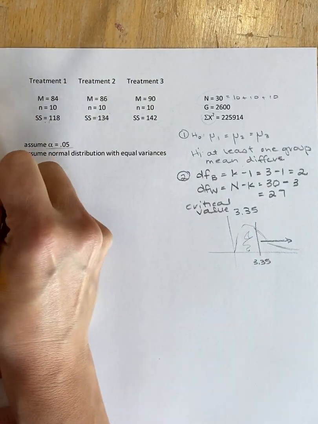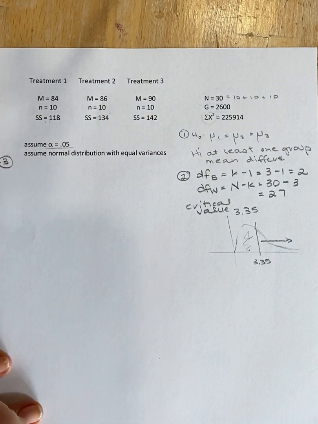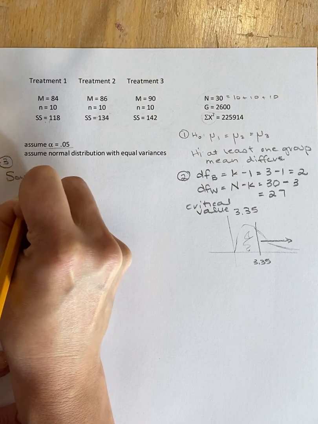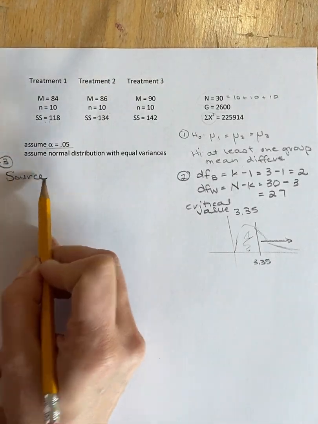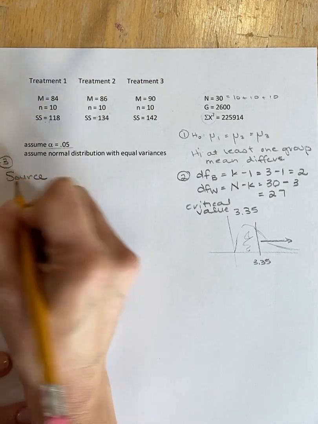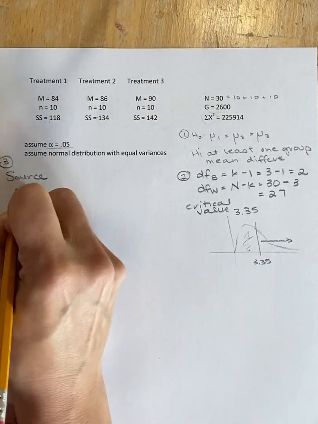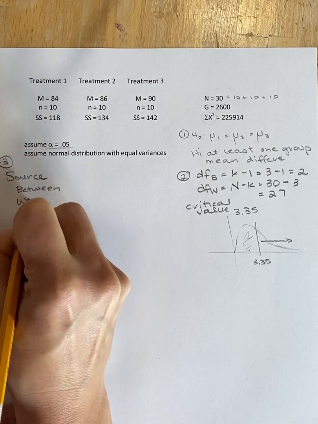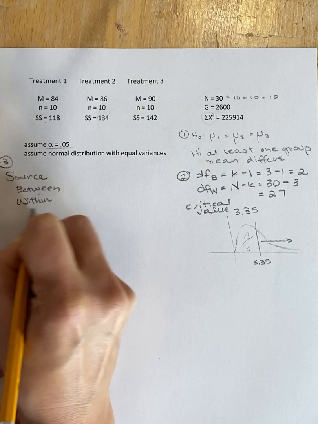So that's step 3. And I like to organize everything into an ANOVA summary table. In the ANOVA summary table, the first column is source. And it has underneath it in the following order: between, within, and total.